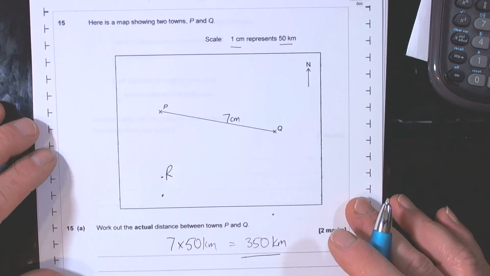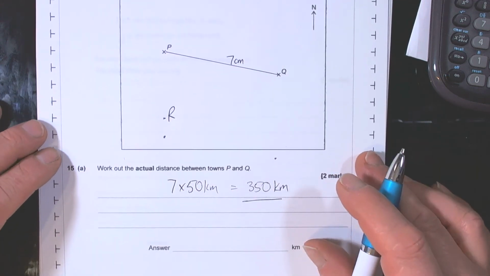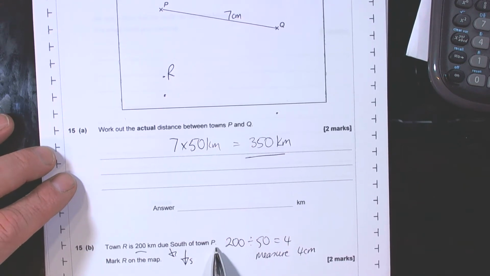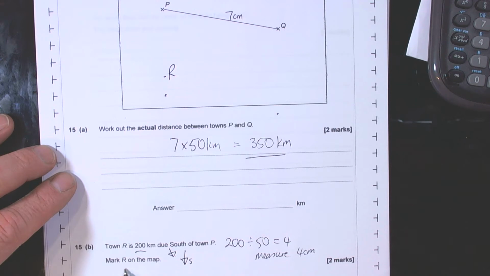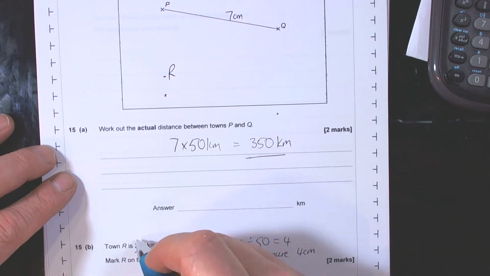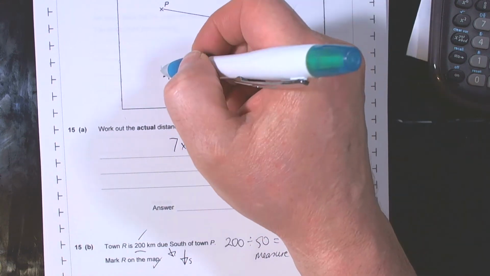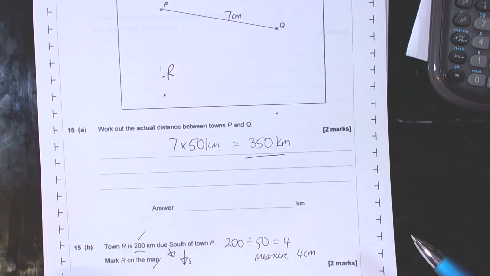So again, we had a map question, and the question said 200 kilometres due south of town P, and mark R on the map. So again, we tick off to say that we've done all that. That's useful sometimes to make sure we've done it all. And we made sure we used the scale, so every 50 kilometres in real life was worth 1 centimetre on the map, and we went down 4 centimetres due south of P.